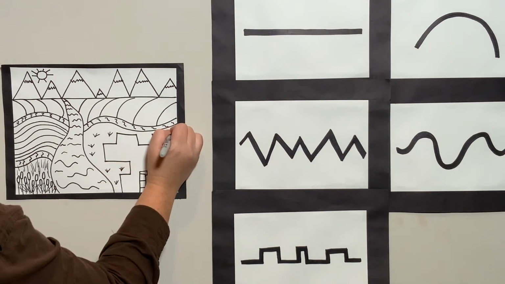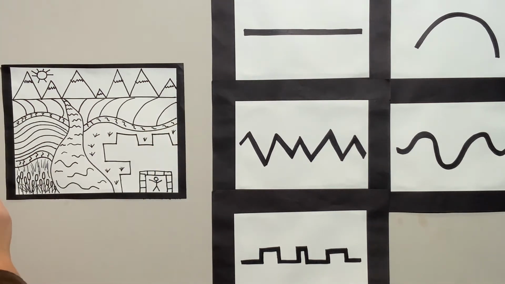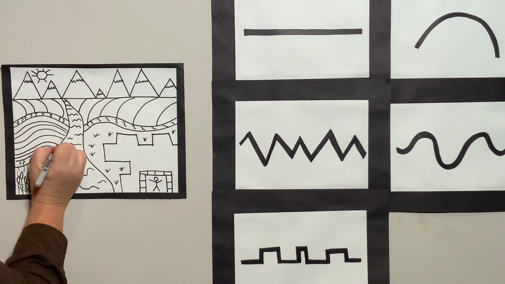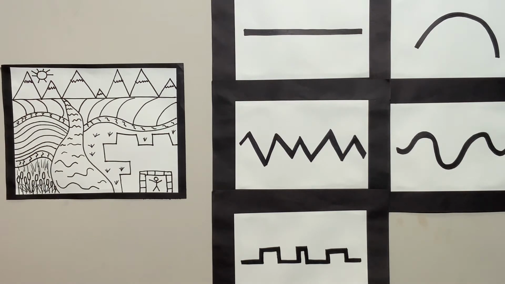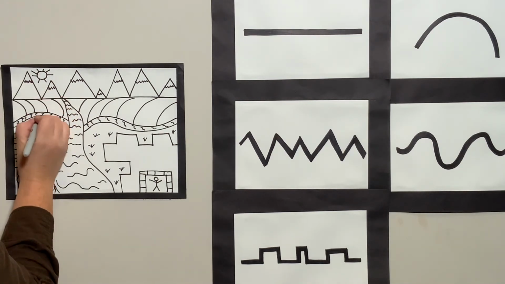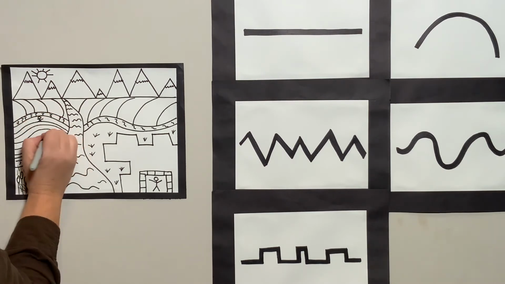Now our picture's missing something, right? What is it missing? I'll give you a hint. It has something to do with growing food, cultivating crops, which is growing. Who's going to be doing that? Very good. People. We need to draw some little people.